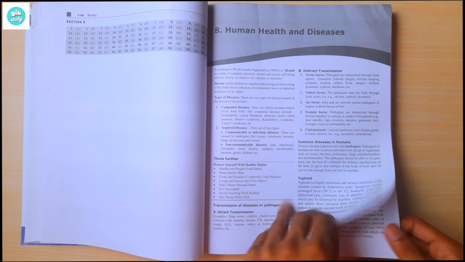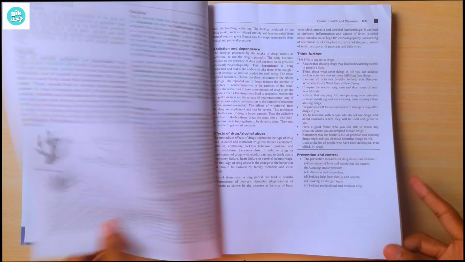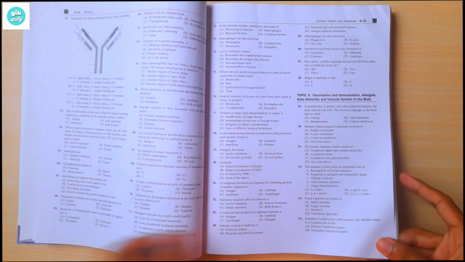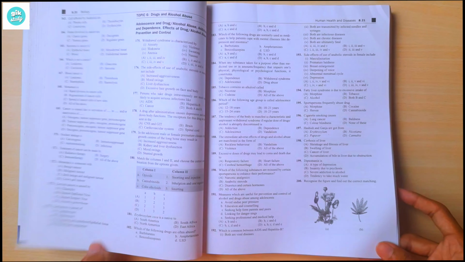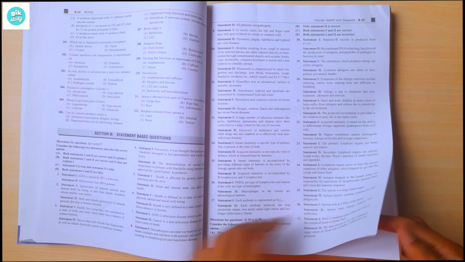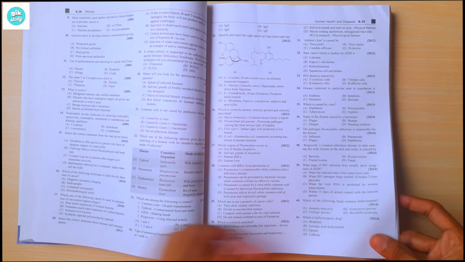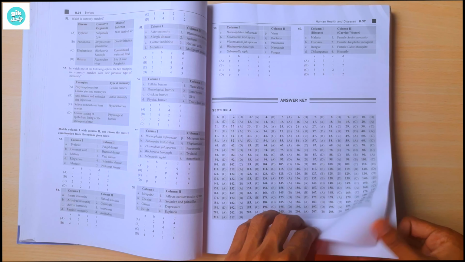Chapter 8, human health and diseases. Here are the exercises. Here's the answer key.